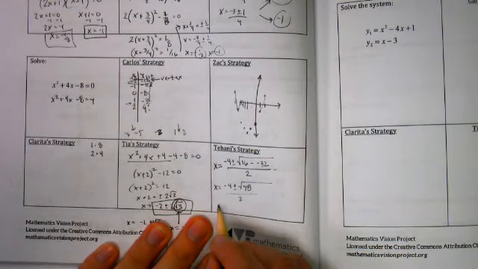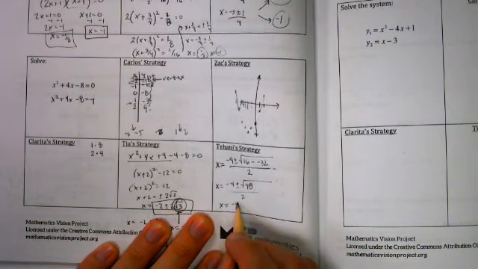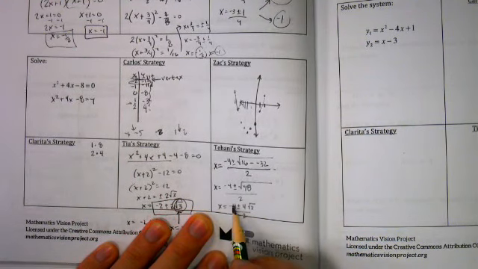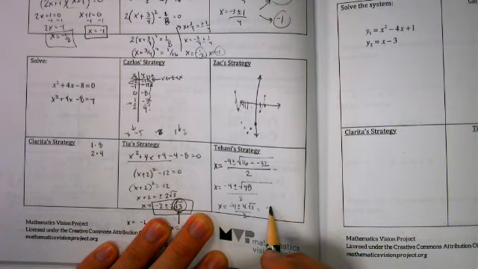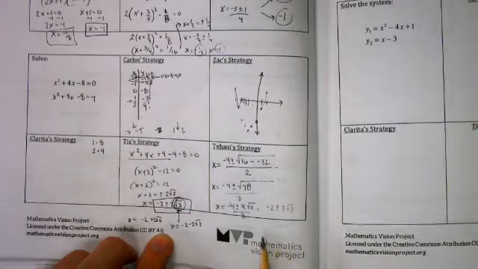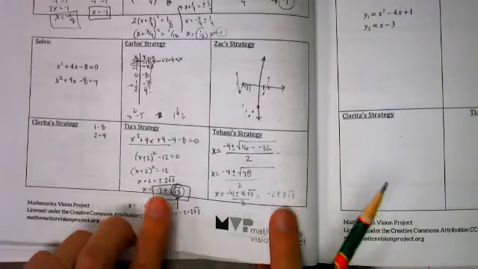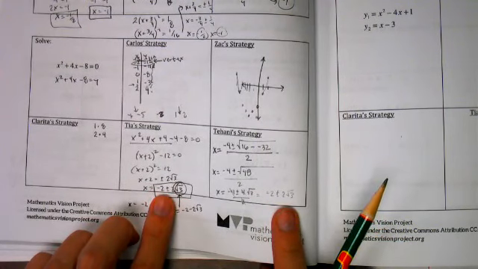I can take the square root of the 16. That would be -4 plus or minus 4 root 3. And then the 2 can simplify there, and that would give me -2 plus or minus 2 square root of 3, which is the same answer that Tia got. So Tehani's strategy and Tia's strategy are still working.